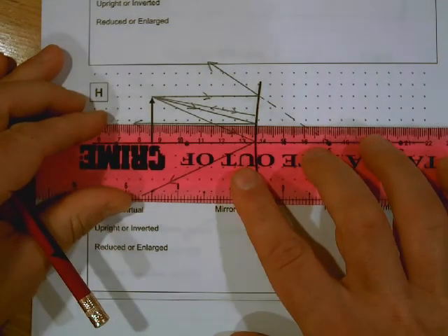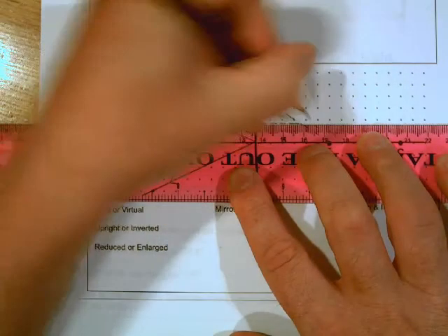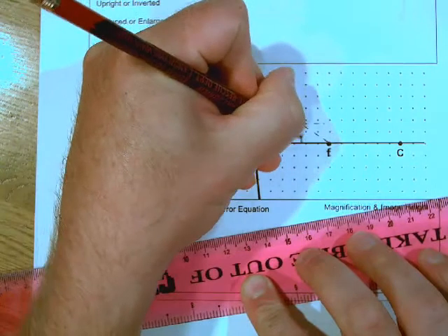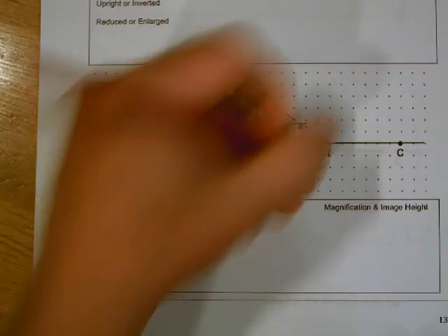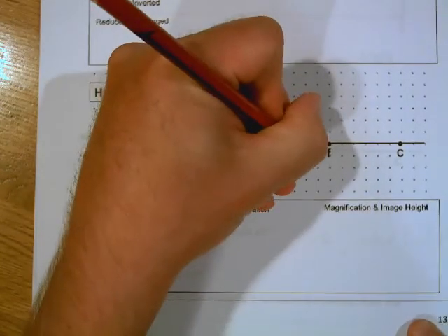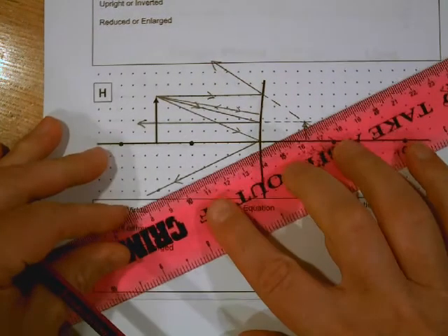So if I extend this first one that I bounced back, hey, look, there's hopefully where my image is going to be. So hopefully my image is going to be right there. It's going to be a virtual image, smaller, right side up. The light rays are not actually going there. But let's just check it.